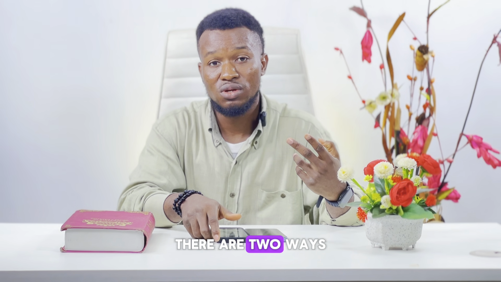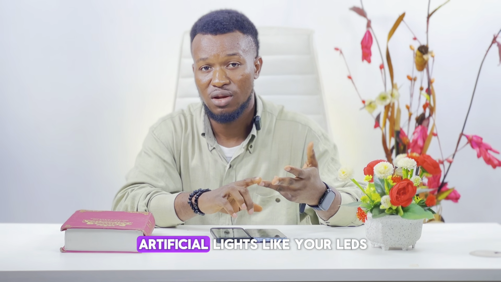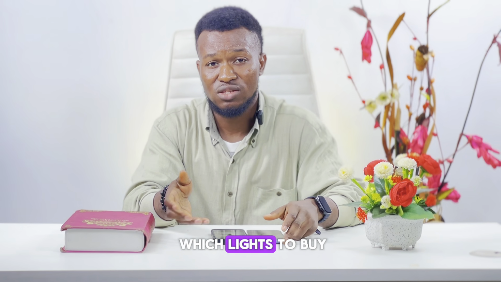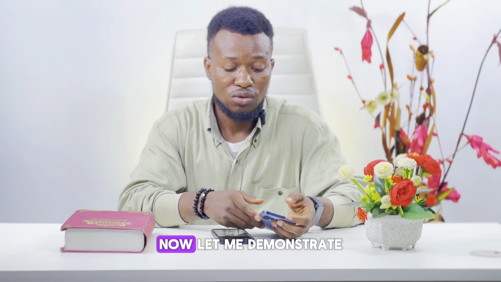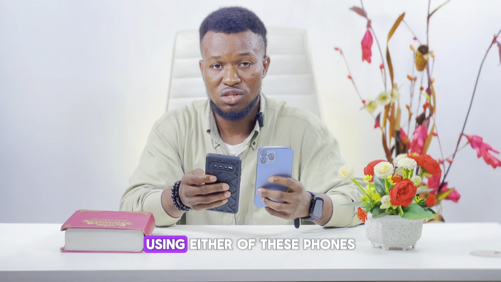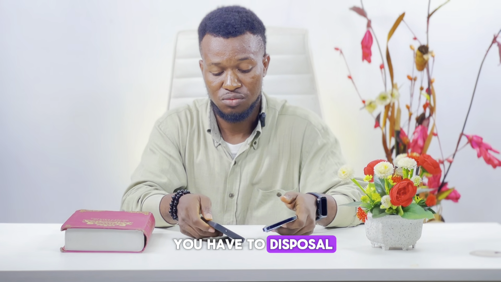So there are two ways to get proper lighting. One is from the natural light, which is outdoor, using the sun, or artificial light like your LEDs. We have a course already where you can get to know which light to buy for proper video or picture capture. So now, let me demonstrate how to take good photos using either of these phones or any other phones you have.